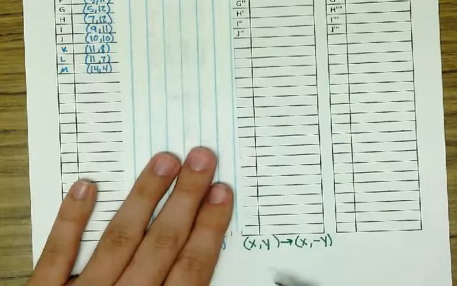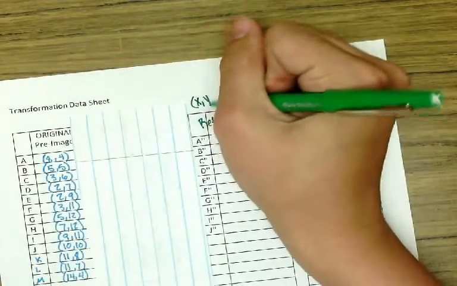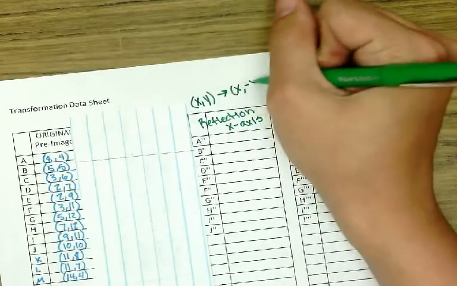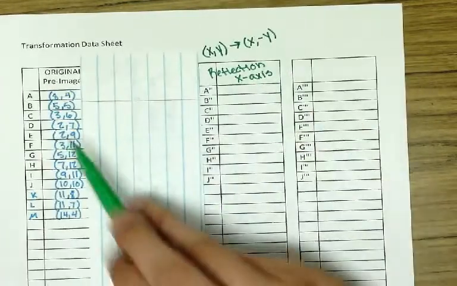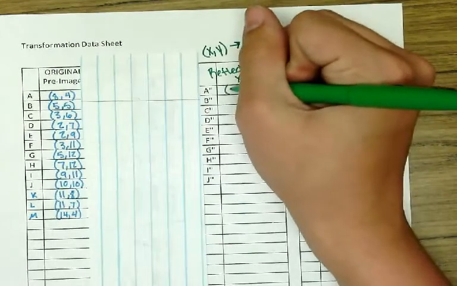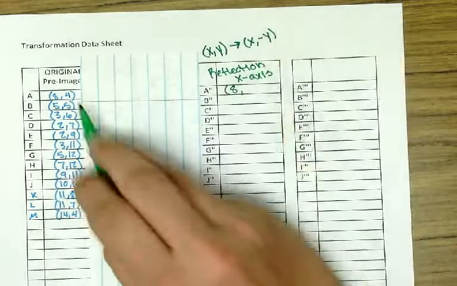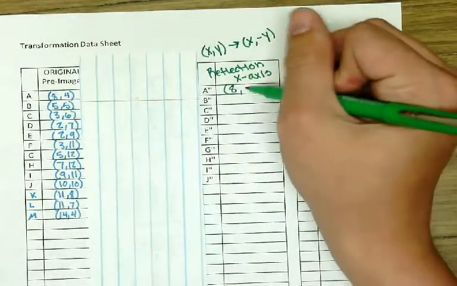So again, our rule, let me rewrite it up here: x comma y. Our x values will stay the same and our y values become the opposite of what they originally were. If we look at A, we have 8, 4. When we reflect over the x-axis, our x value 8 will stay the same, and 4 becomes the opposite, negative 4.